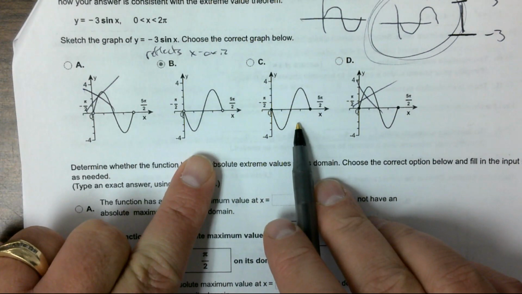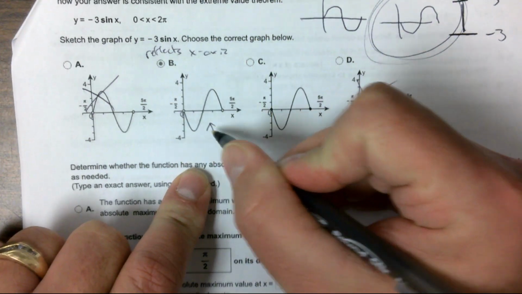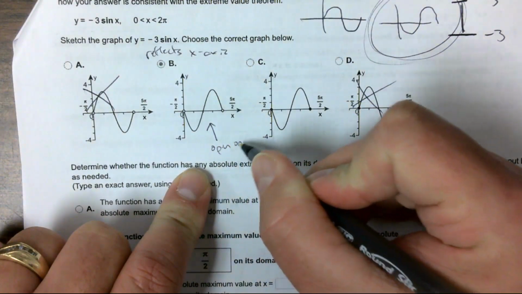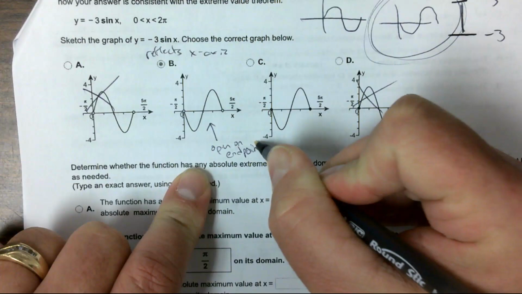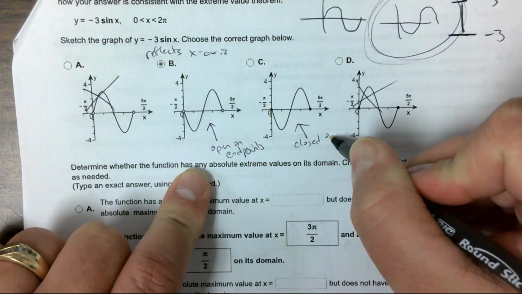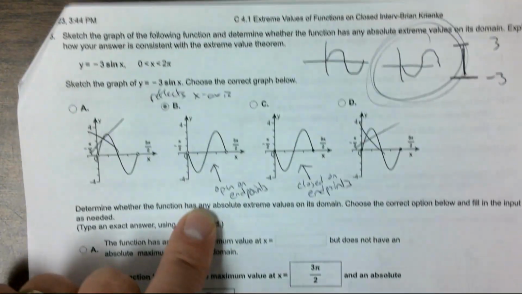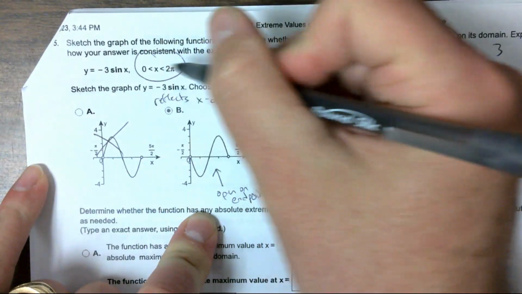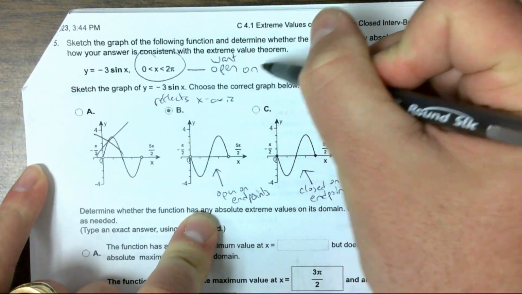And what's the difference? The difference is these are open on the end points, and these are closed on the end points. And because we want less than, we want open on the end points.